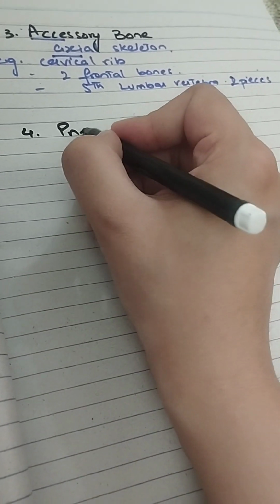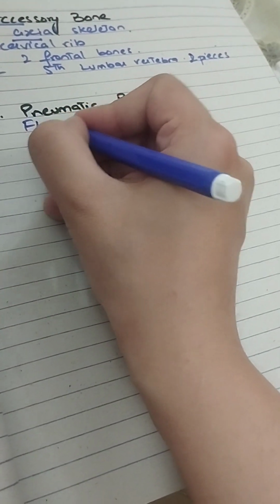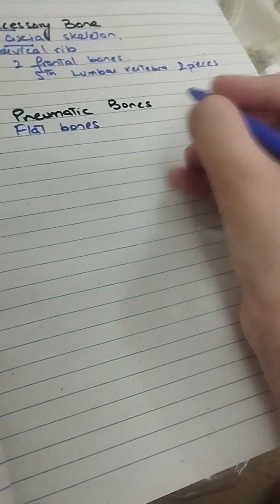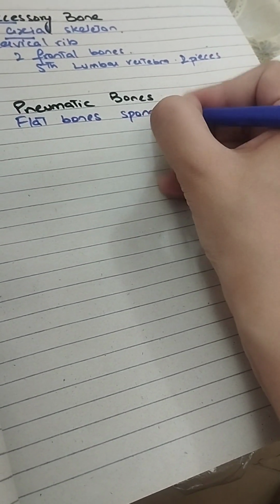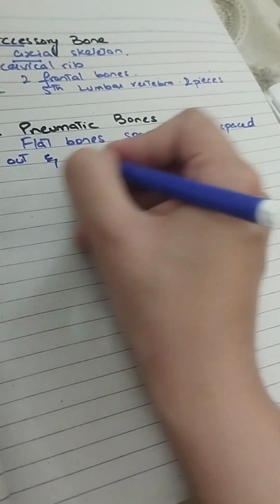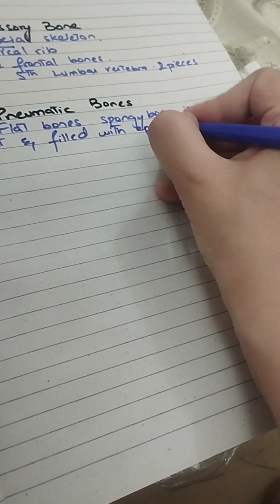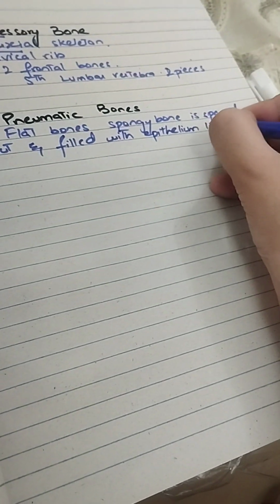Fourth category is pneumatic bones. Now, among all of this classification, you need to especially remember sesamoid and pneumatic. They are important. Now, what are pneumatic bones? Pneumatic bones are basically flat bones. But they are such flat bones where spongy bone is spaced out and filled with an epithelial lined air space.